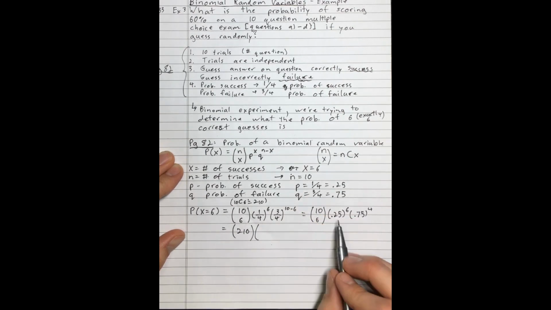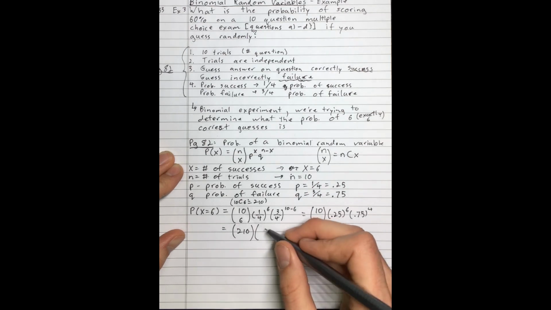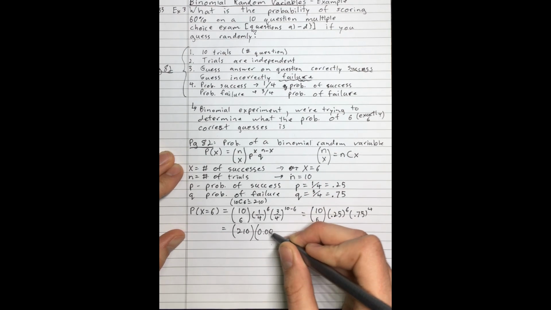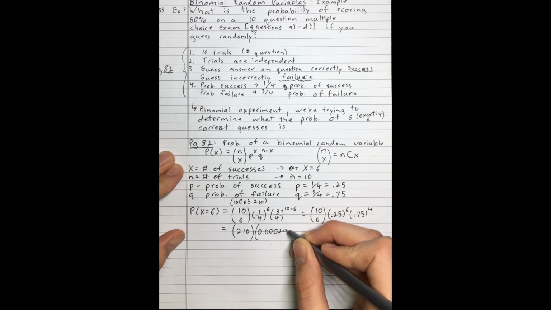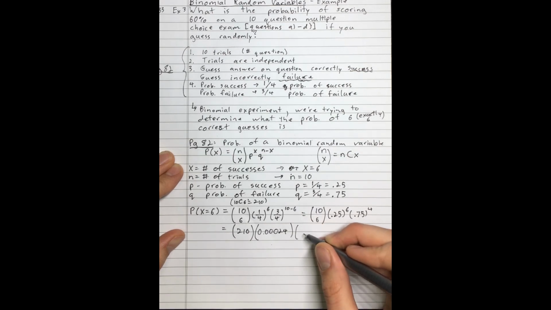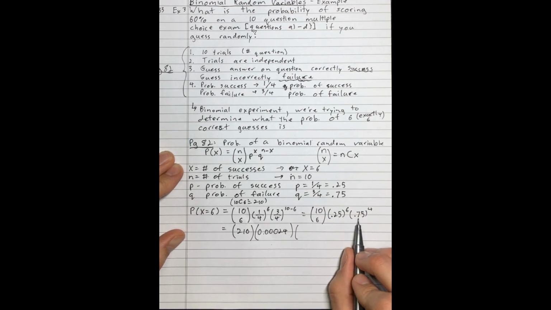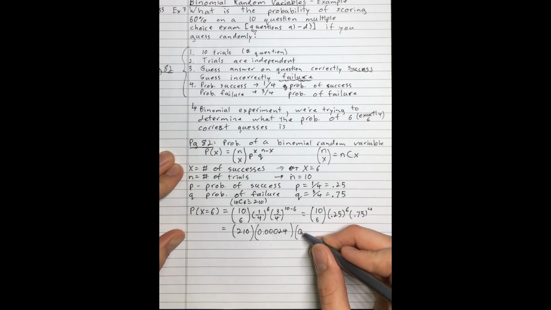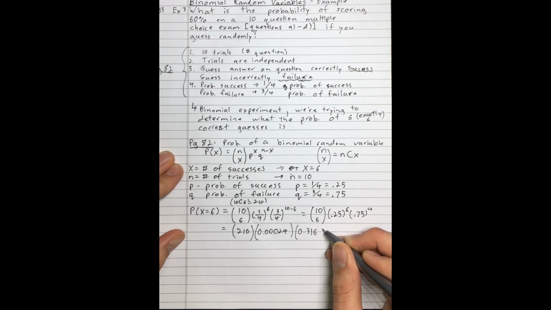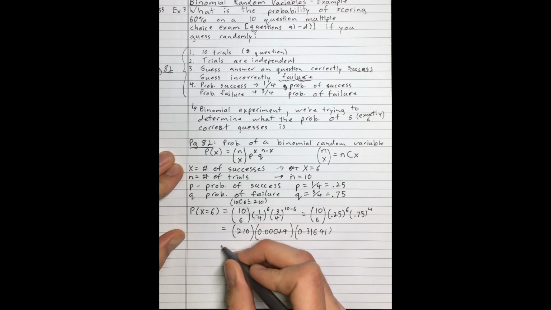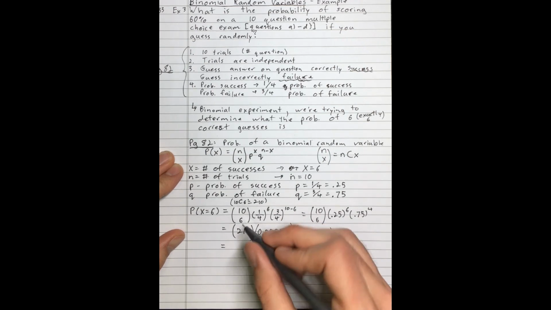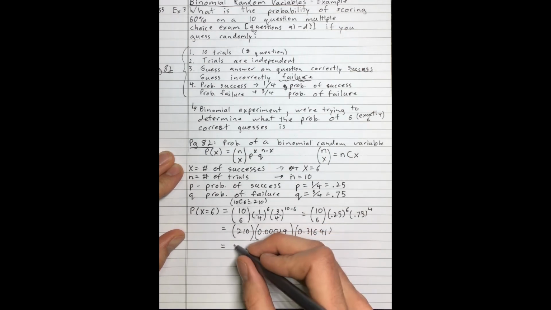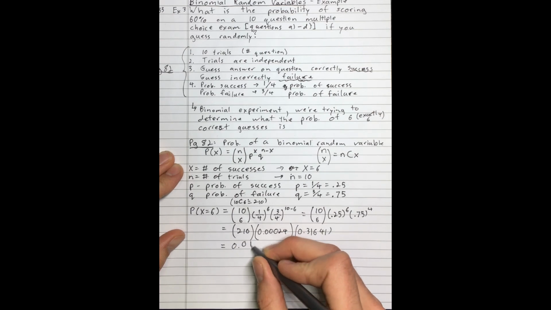When you take 0.25 and raise it to the power of 6, you get 0.00024. And 0.75 to the power of 4 is 0.31641. In the end, if you multiply all these together, you get 0.01593.